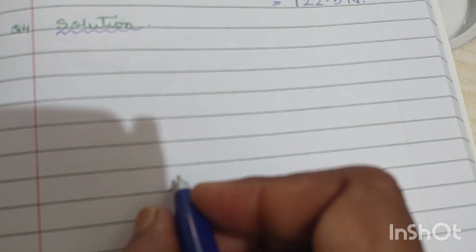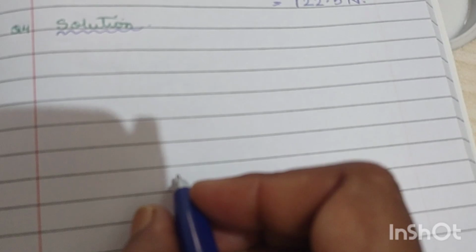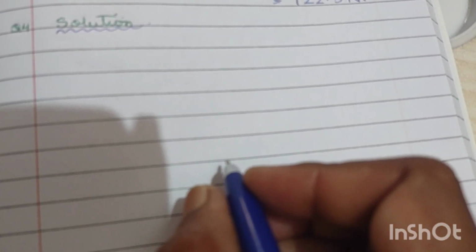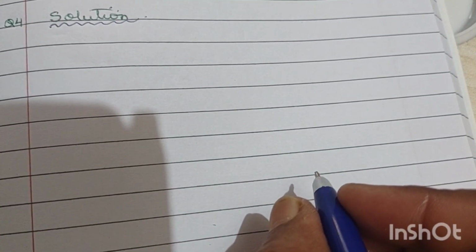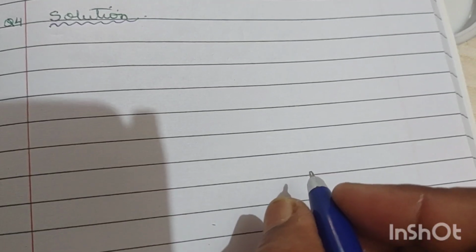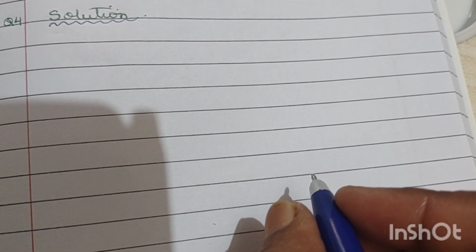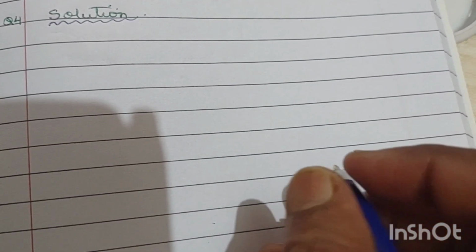Now we are going to solve question number 4. In question number 4 it says a mechanic applies a force of 100 Newton at the end of a spanner to tighten a bolt. The length of the spanner is 0.5 meters. How much torque is exerted on the bolt if the mechanic increases the force applied by 20% but holds the spanner closer at 0.4 meters? Would it result in increase or decrease in torque?